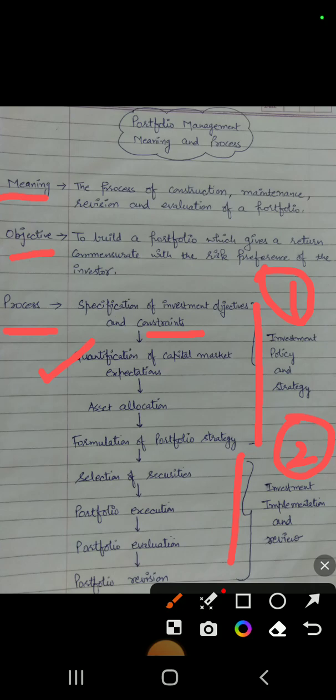The third step is asset allocation, which will be discussed in the subsequent videos in detail. But for now, asset allocation is deciding the proportion of different assets to be included in the portfolio. The next step is formulation of portfolio strategy.